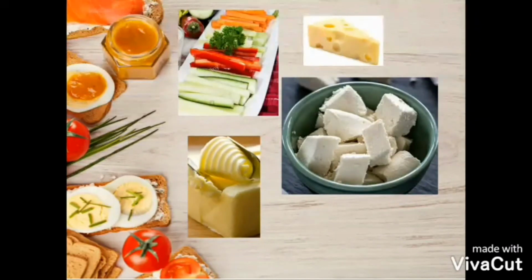No. Vegetables like onion, tomato, cucumber, carrot, all these come from the plant as a source, and cheese, butter, paneer come from the animals. Those are the milk products. So these are the animal as a resource. Right?